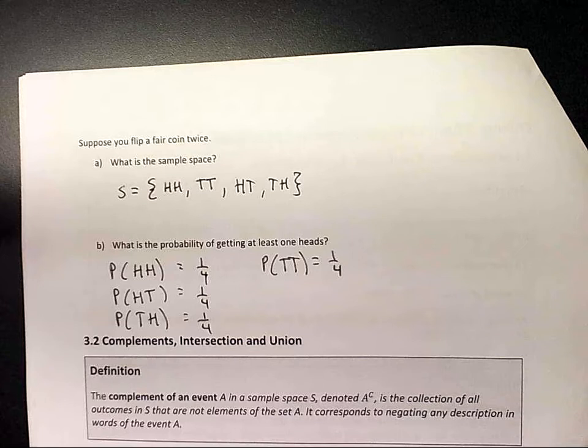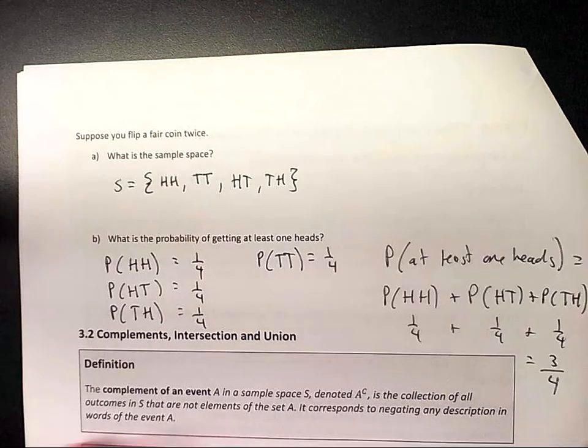So therefore, if we want to get at least 1 heads, the probability of at least 1 heads, well, then we would get the probability of heads, heads. Here we have 2 heads. Probability of heads, tails, plus the probability of tails, heads. We obviously wouldn't include the probability of tails, tails, because there we don't have any heads. And then this is just 1/4 plus 1/4 plus 1/4, or as you correctly said, equal to 3/4, or 0.75 or 75%.